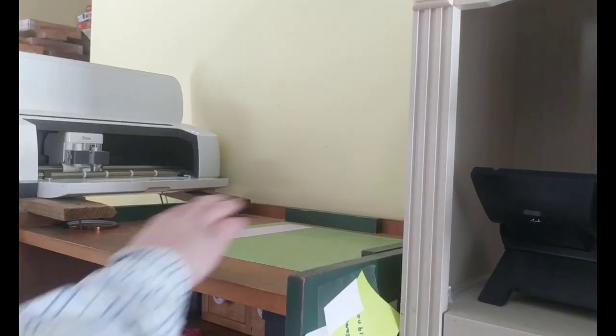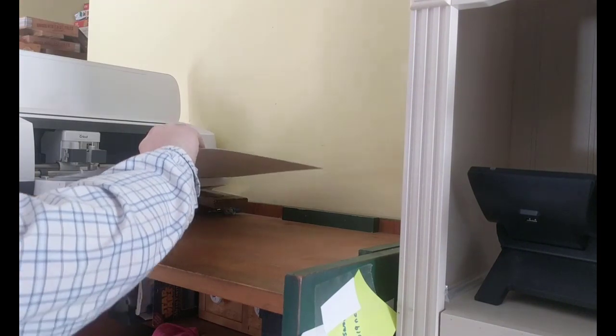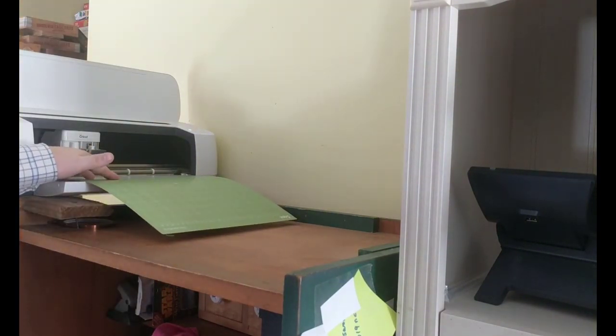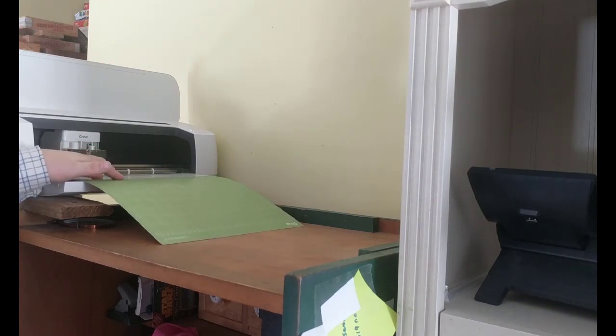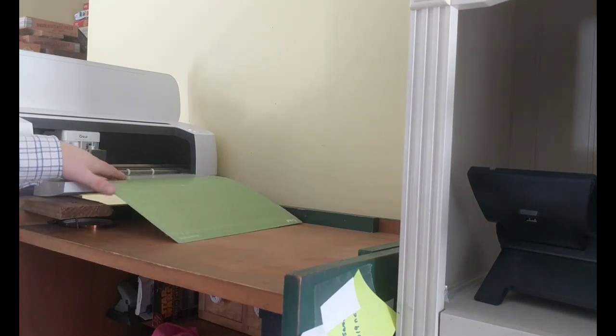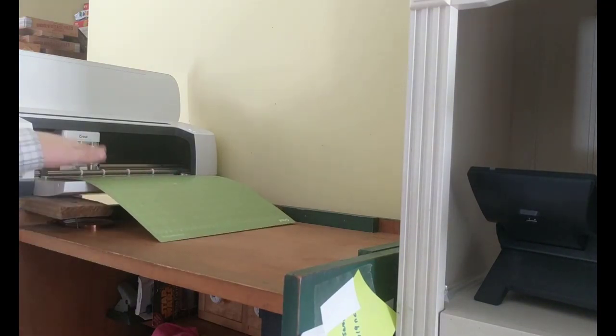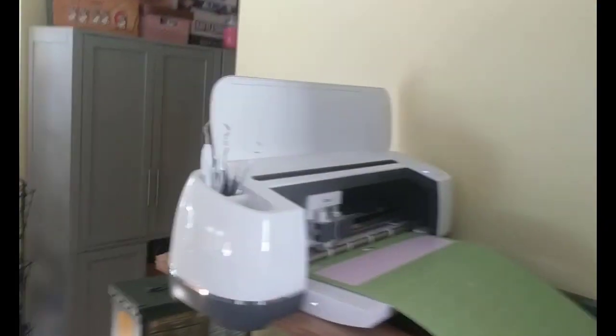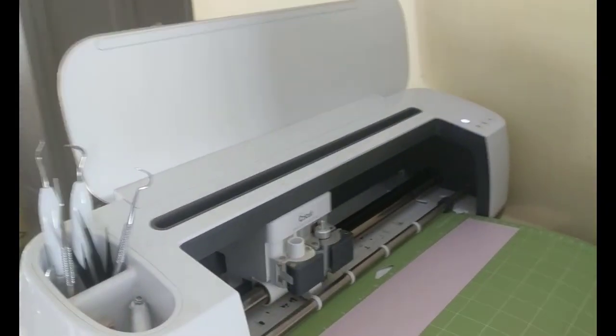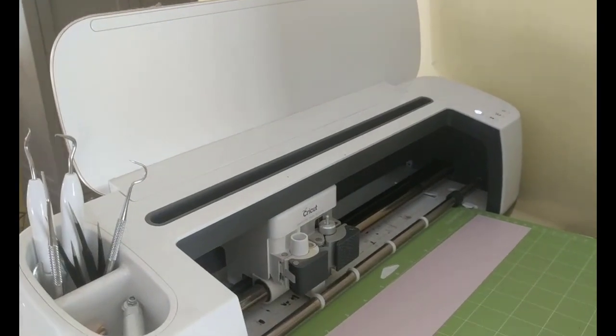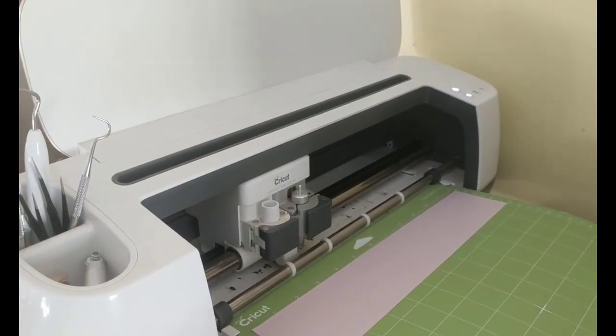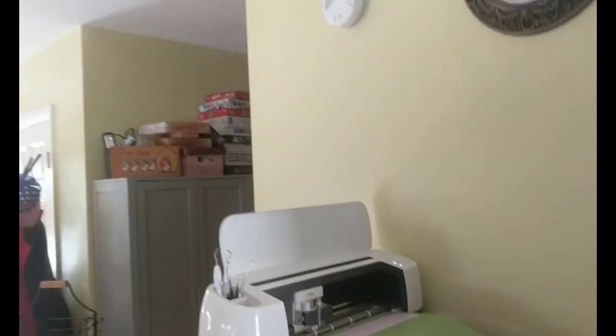Alright, so now that this is good, I've moved my camera over to the Cricut. You want to obviously line it up so that it can't go any further. Let me see if I can. So you see, obviously it stops. You can't move it any further because of the gears.